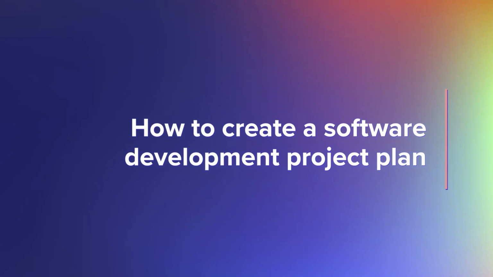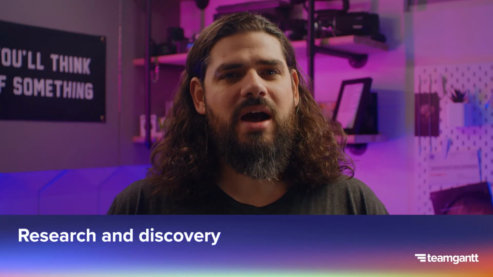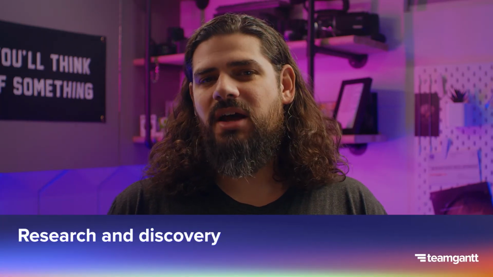Now that you know why a software development plan is important, let's talk about how to build one. Here are some common phases most software projects include. Consider these key steps when developing your own project plan. Before diving right into a complex software project, take time to understand the full scope of work and detailed requirements that will lead to a solid finished product.